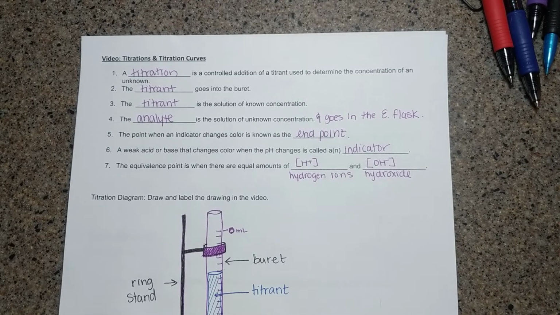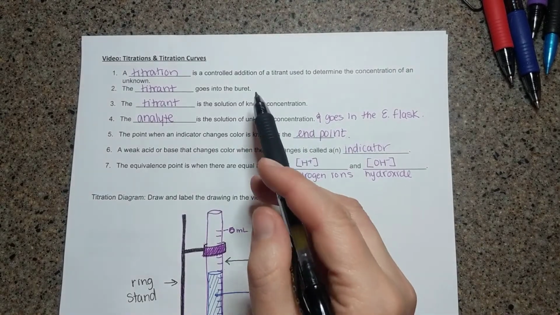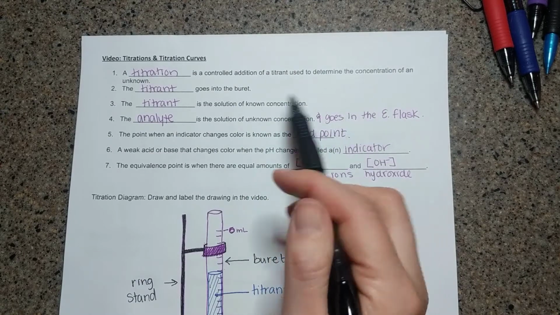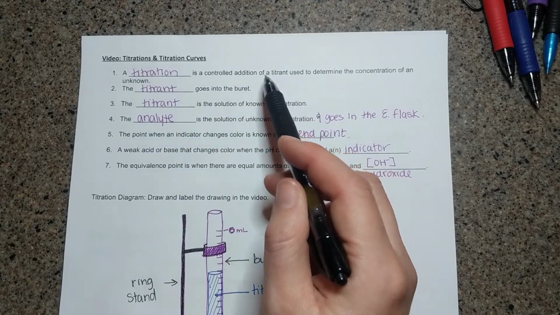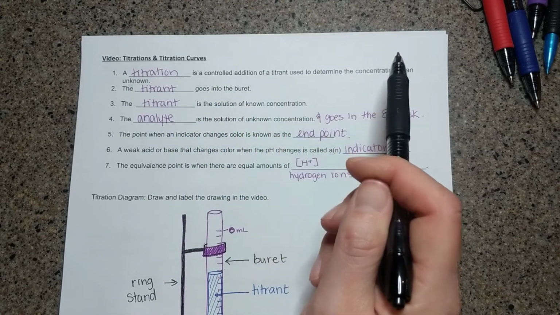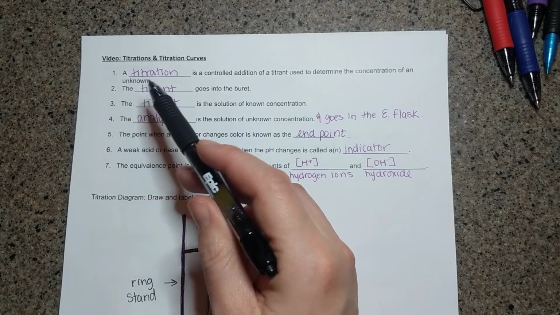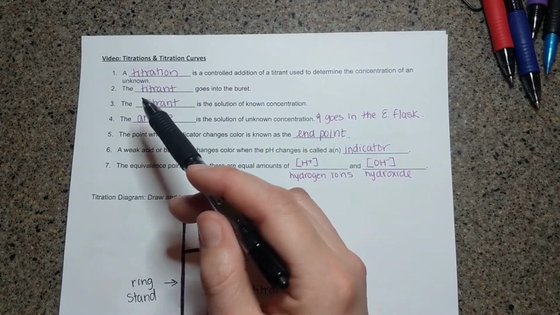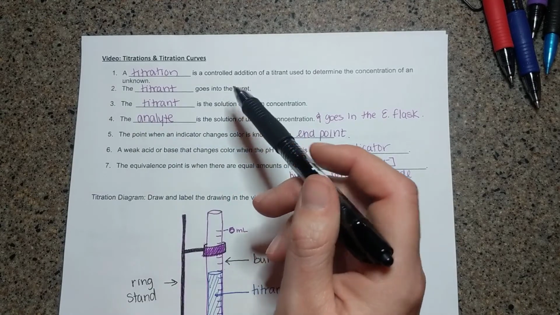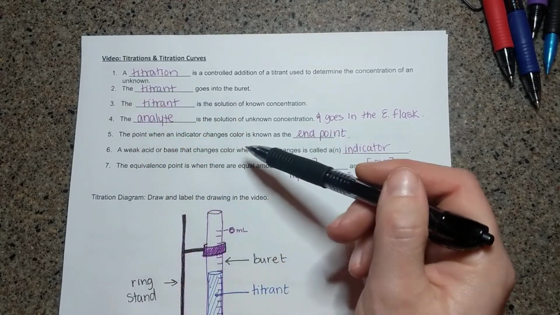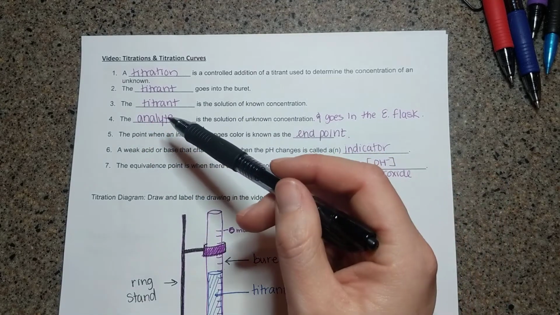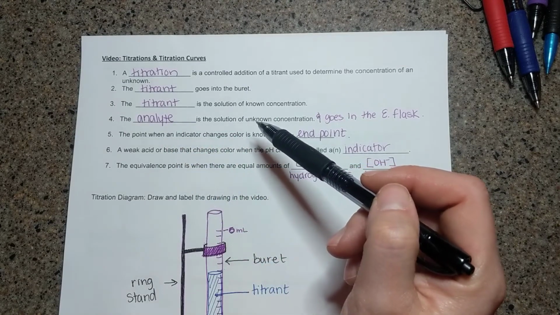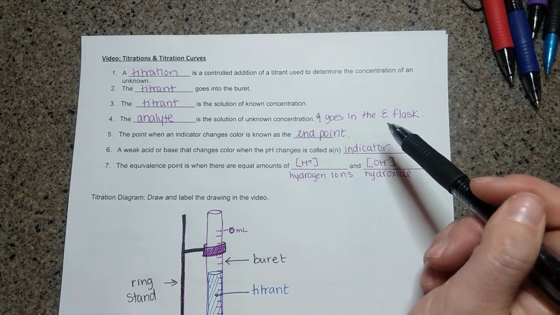This video is on titrations and titration curves. A titration is a controlled addition of a titrant used to determine the concentration of an unknown solution. So basically in a titration, we have some titrant, which we know the concentration of, and we have some unknown concentration solution, and we use the amount of one put into the other to figure out the concentration of the thing we don't know. So the titrant goes into the burette, which we'll talk about, and the titrant is the solution of known concentration. Then the analyte is the solution of unknown concentration, and that goes into the Erlenmeyer flask.